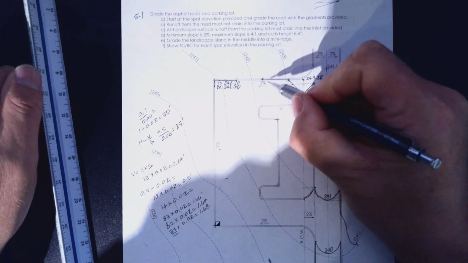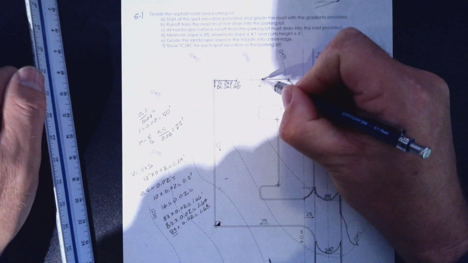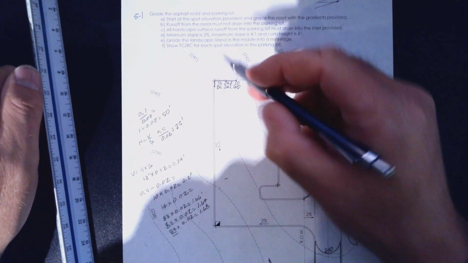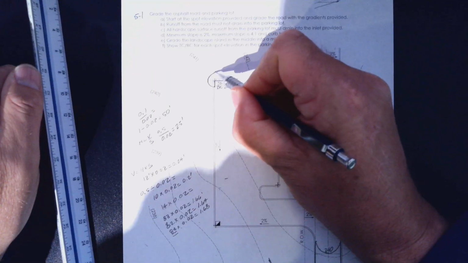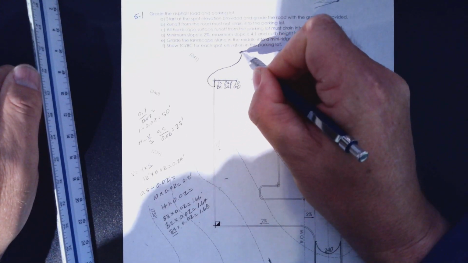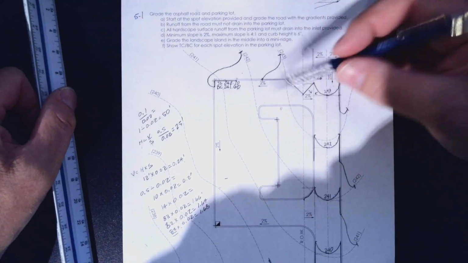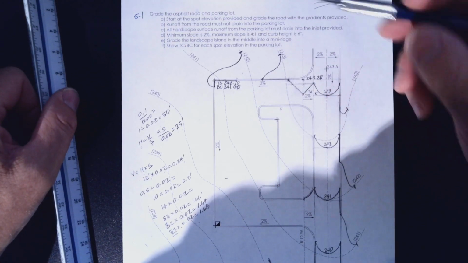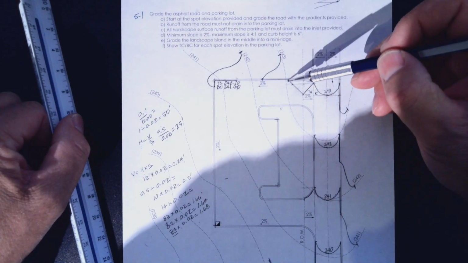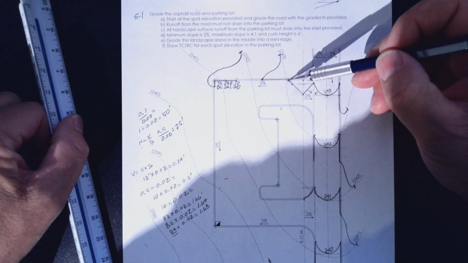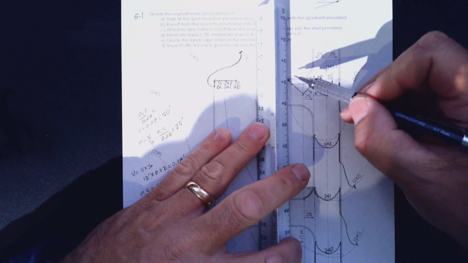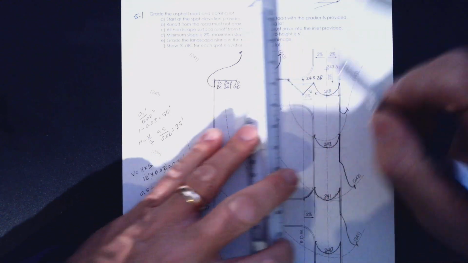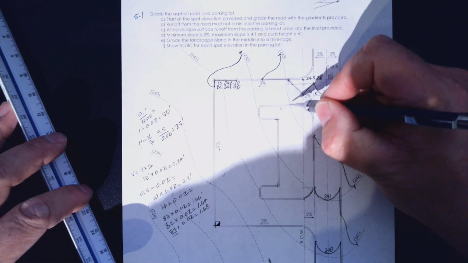So this is 243, and it's going to just tie in to 243. 242 is going to have to come around like that and tie into 242. Let's figure out where 243 falls on this side over here. Well, we know that this is 243 here, so draw a perpendicular line. This is where it's going to fall over here.